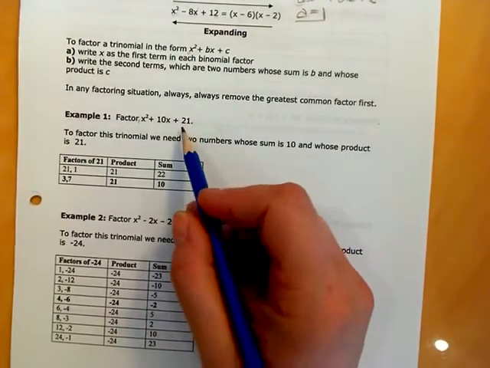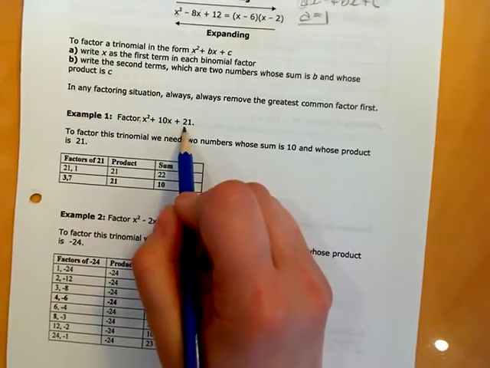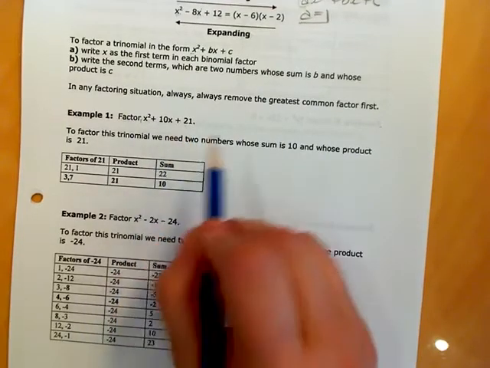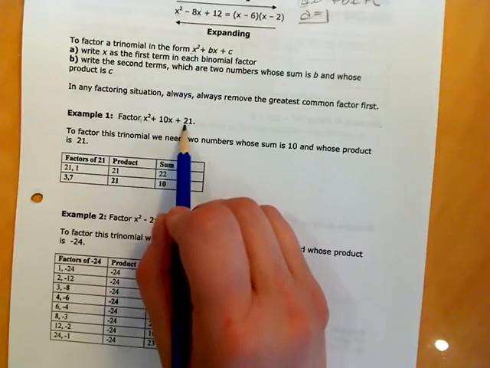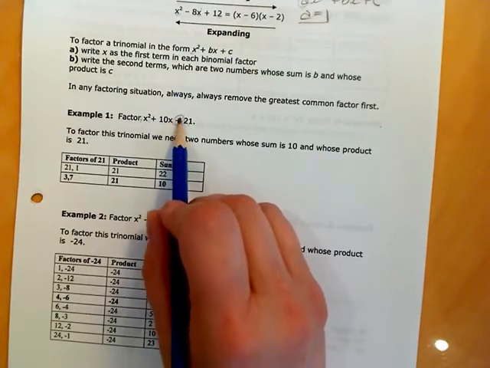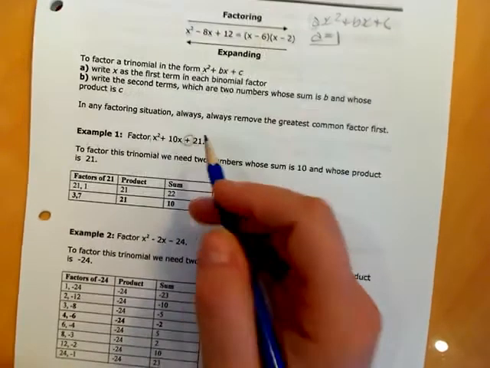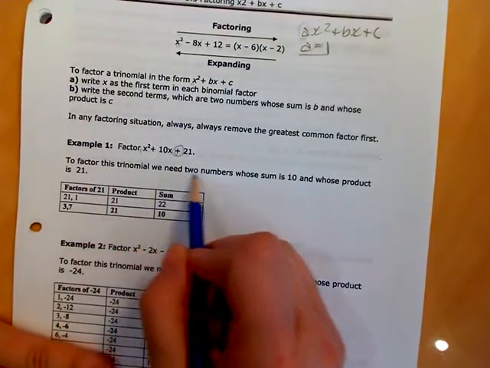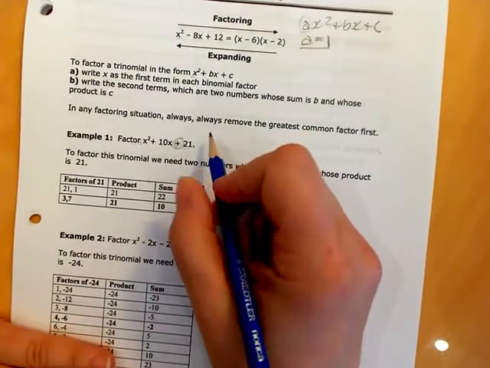So here's what we do. We have this question, x squared plus 10x plus 21. What we need to do is figure out which two numbers multiply to positive 21 and add, so if that was a subtraction, we'd say subtract, to positive 10. I'm going to write it right here in English. We need two numbers whose sum is this. But I'd like you to look at it this way.